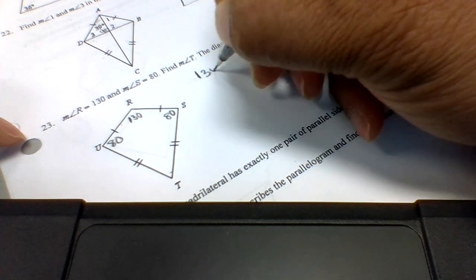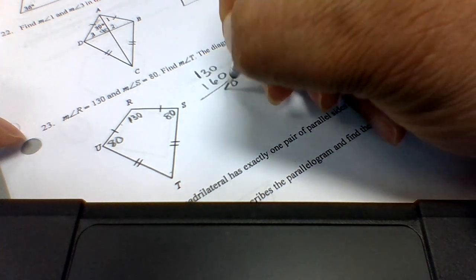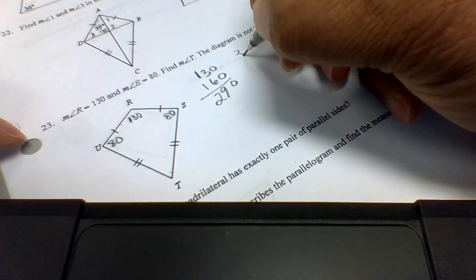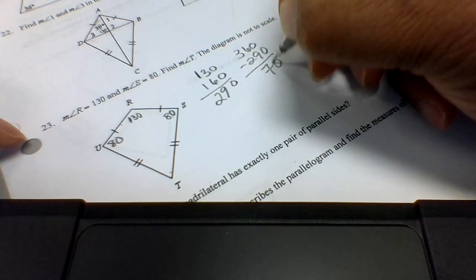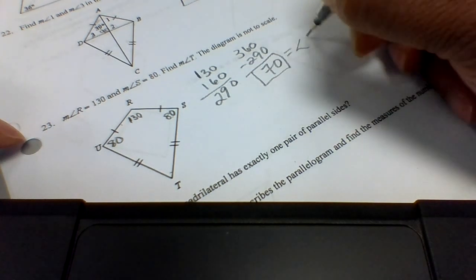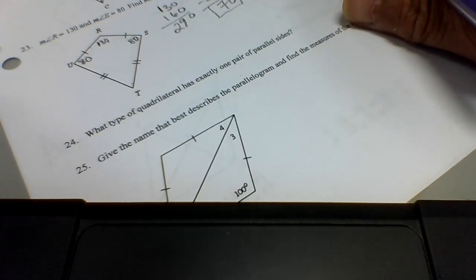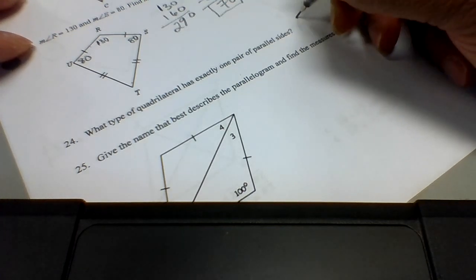So 130 plus 80 and 80 is 160. So that gives me 290. Take the 360, subtract the 290 from that, and you get 70 degrees. So angle T is equal to 70 degrees. What type of quadrilateral has exactly one pair of parallel sides? A trapezoid.